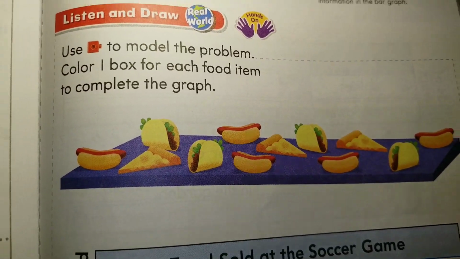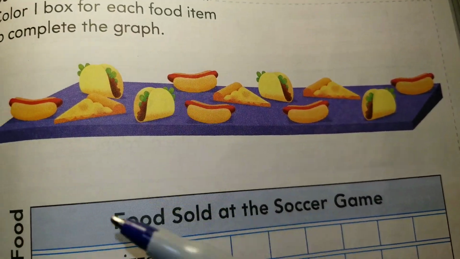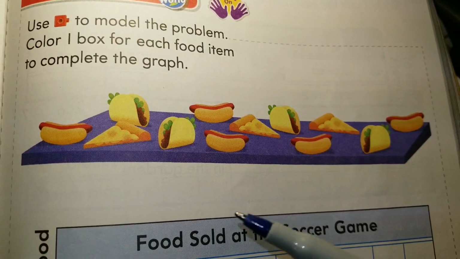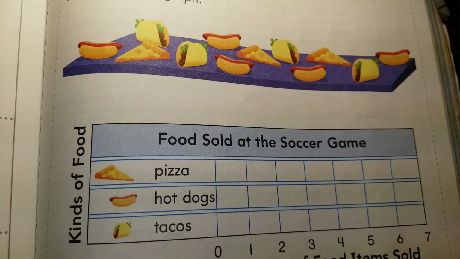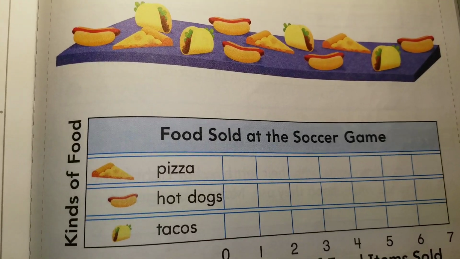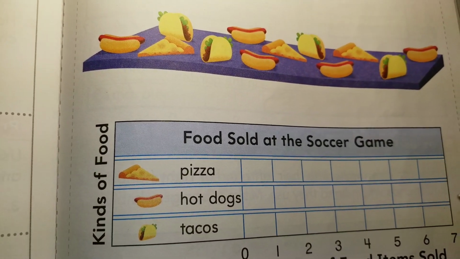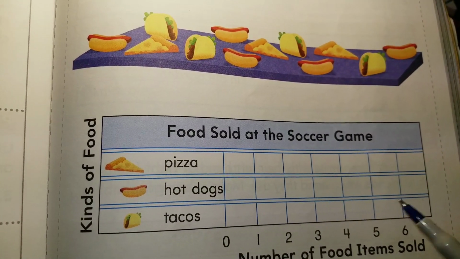I forgot my crayons. Look at the types of foods that we have, because we're going to see them on the bar graph. I don't know if you remember, we did this yesterday. Our last lesson was about how to read them. Today, we're going to learn how to make them. Let's see what we have here. Let's take a look at this bar graph.